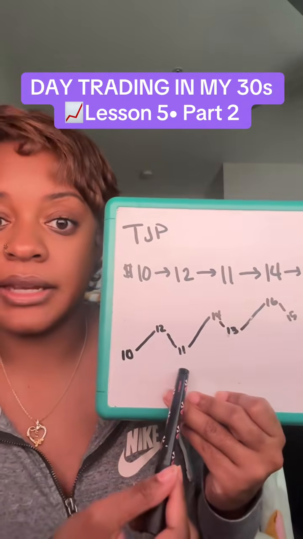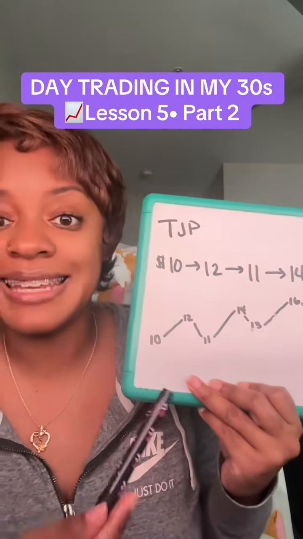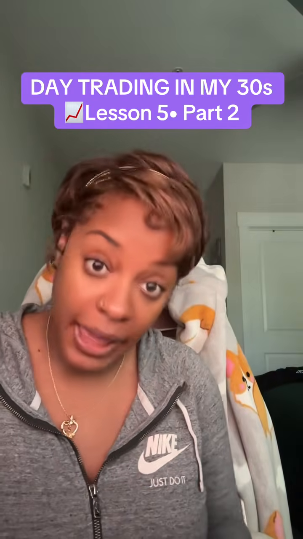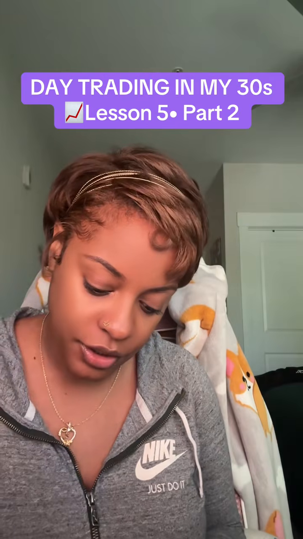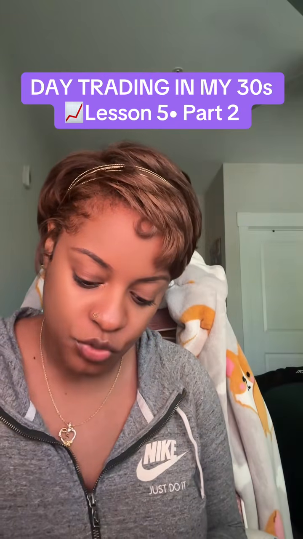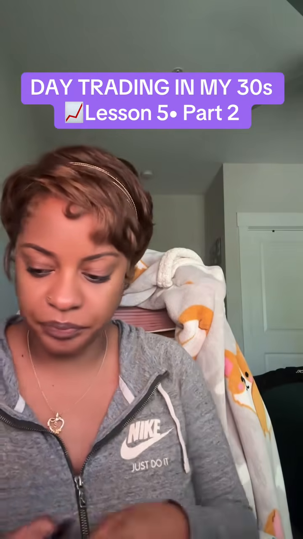But 11 is greater than or higher than 10. So that makes 11 a higher swing low. A higher swing low, okay?